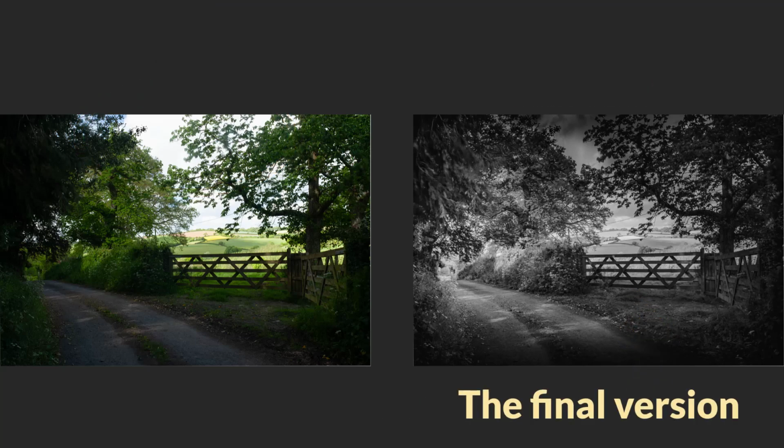The final version is more about graphic shapes and colour, and so I removed the colour in order to eliminate any potential distractions created by the colours in the image.